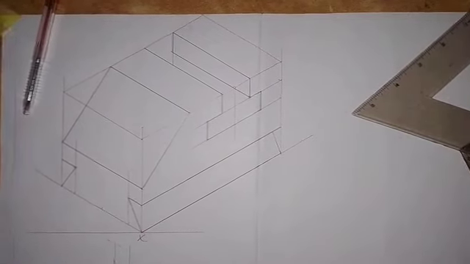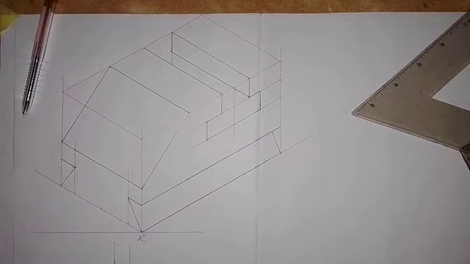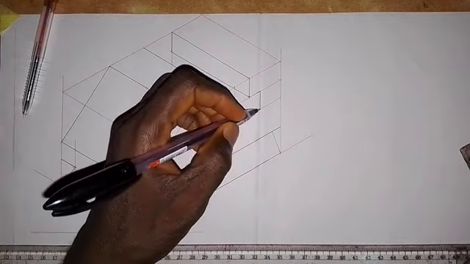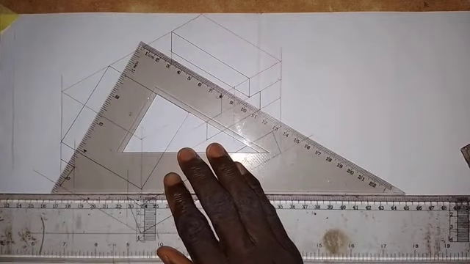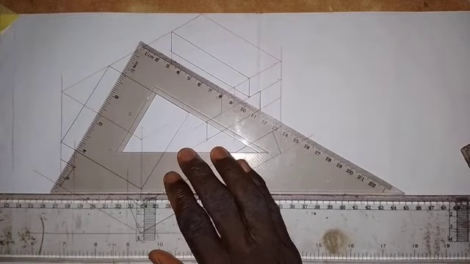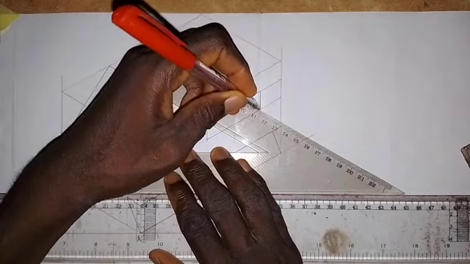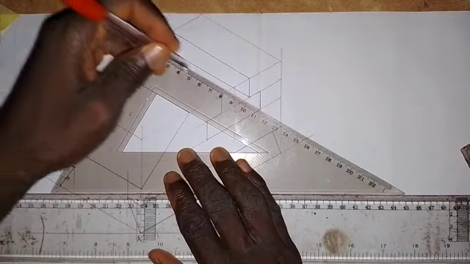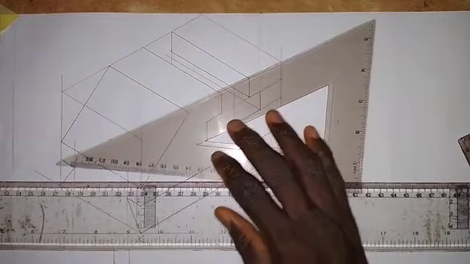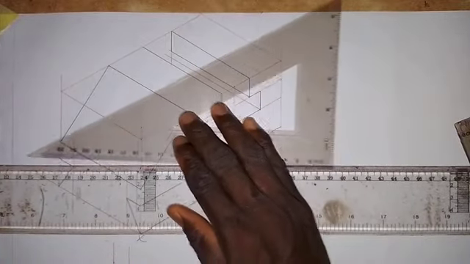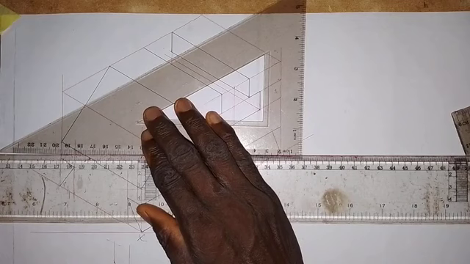Now we can see the whole diagram. I've made adjustments. Next, this point here, we need to transfer it. We need to move it to the back like this. So I just draw this line like this. Then with my set square, I'm going to draw this line.